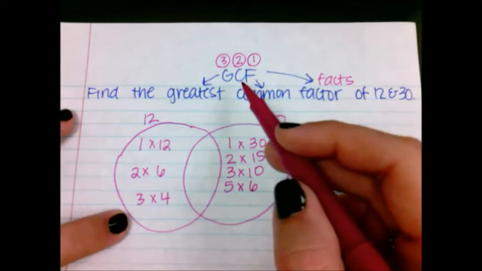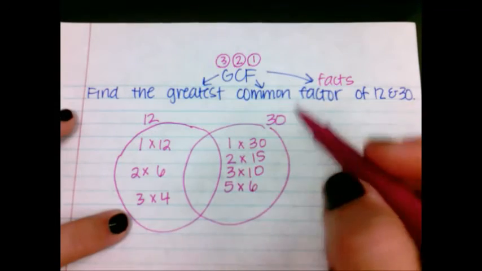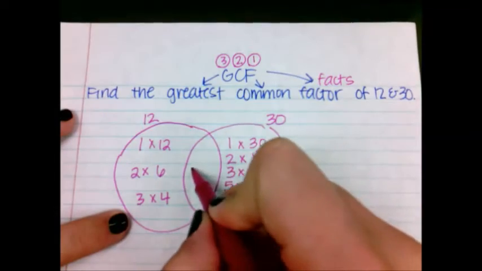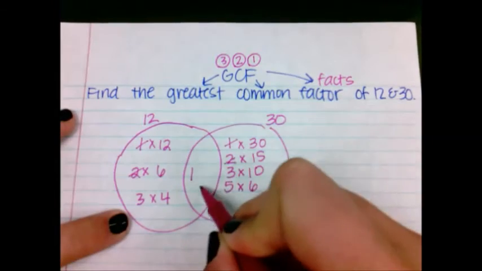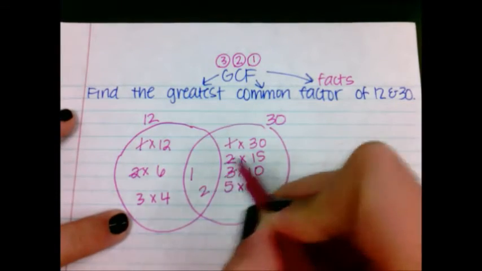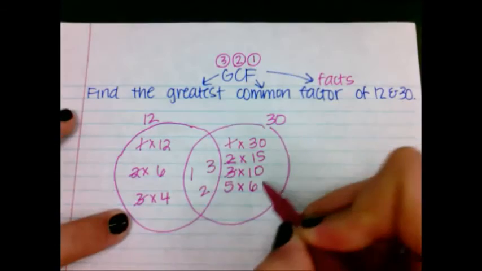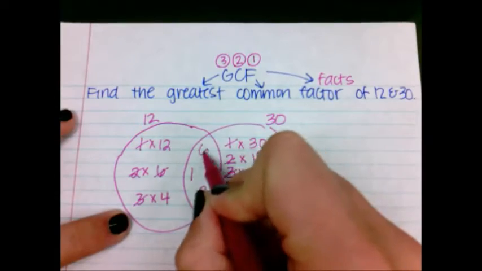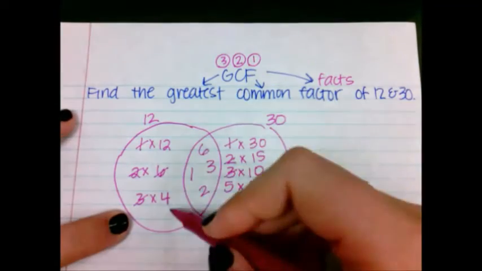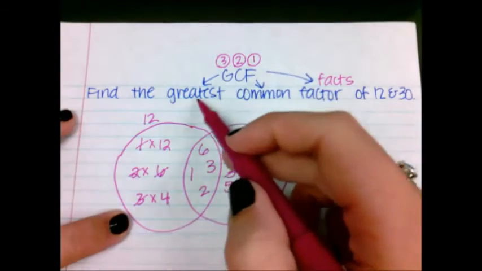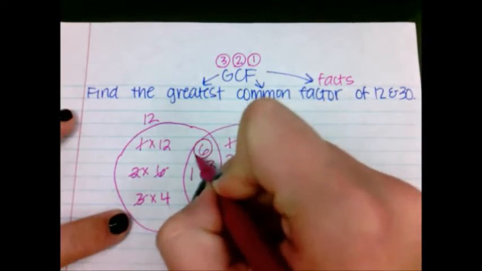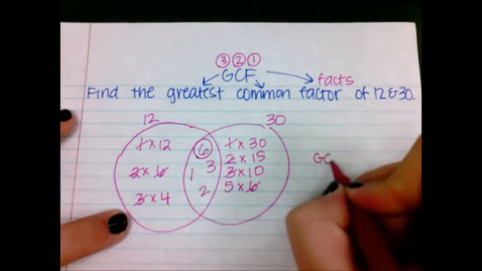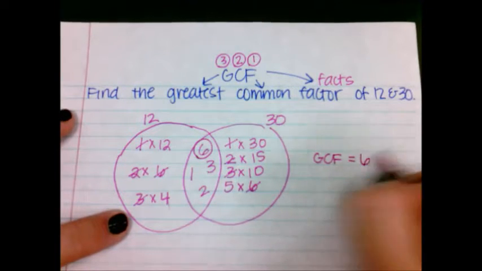Now I'm going to look for what they have in common. They both have a 1, and I'll cross that out. They both have a 2. They both have a 3. They both have a 6. And none of the other ones are in common. The greatest of these ones that they have in common is 6. So my GCF equals 6.